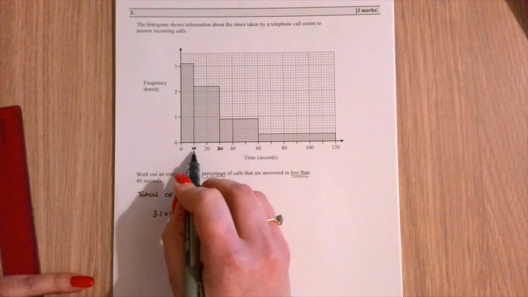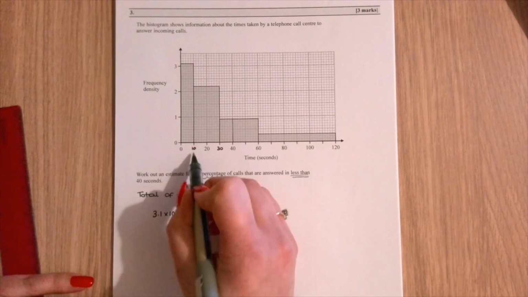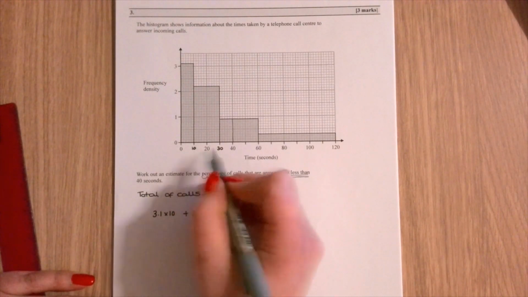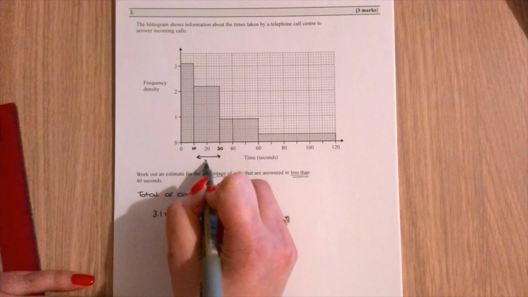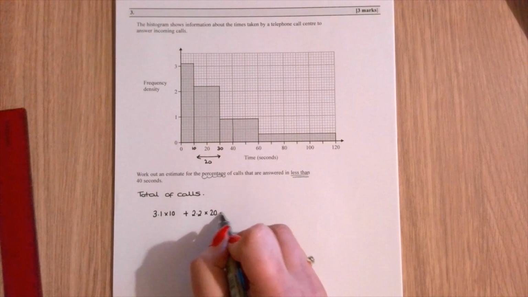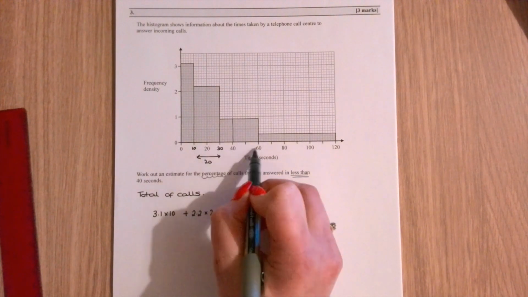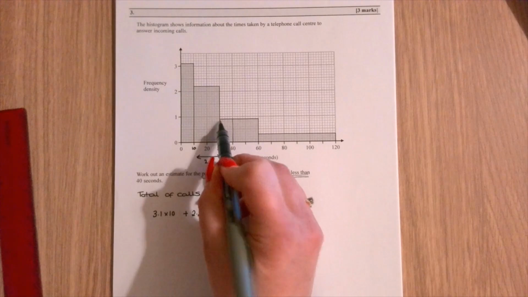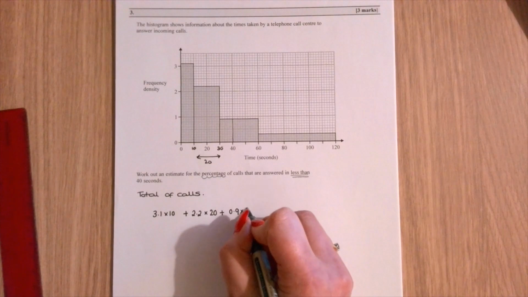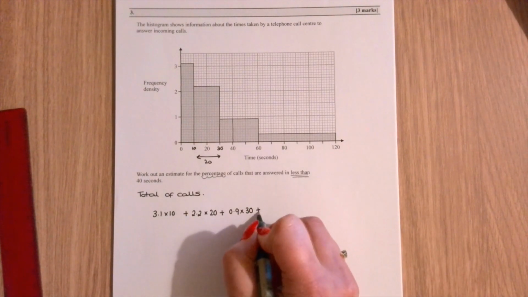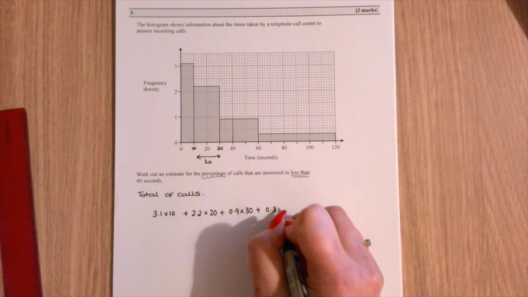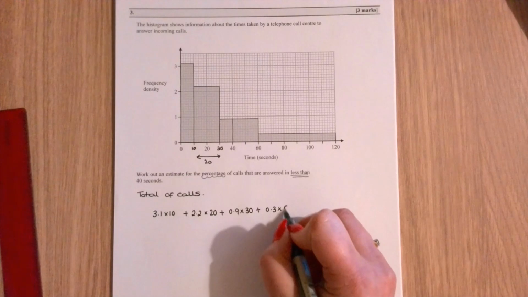multiplied by, the difference here now is 20, because between 10 and 30, 30 take away 10 is 20, so my class width here would be 20. Not just because there's 20 in the middle there. Then my next frequency, so the difference between 30 and 60 is 30. My frequency density is 0.9. So it's going to be 0.9 times my difference of 30, or my class width there of 30, plus my frequency density, which is 0.3, multiplied by 60.